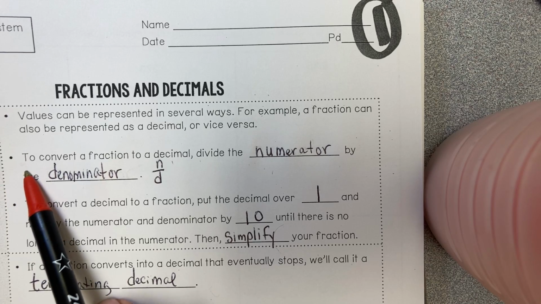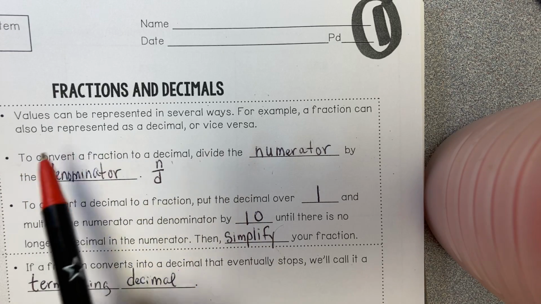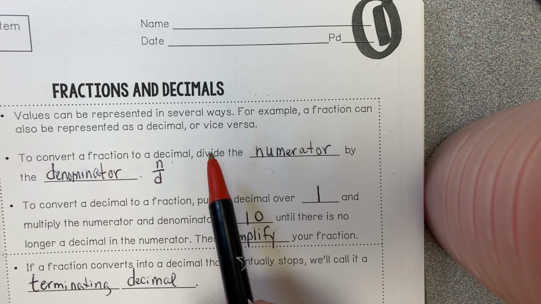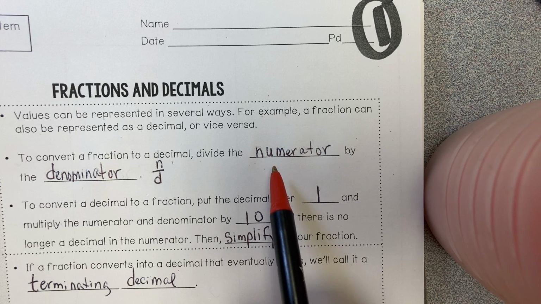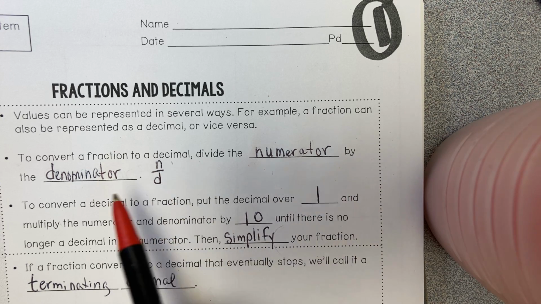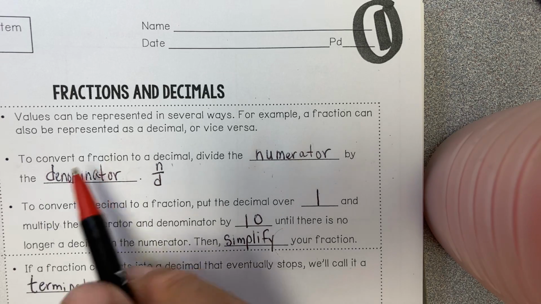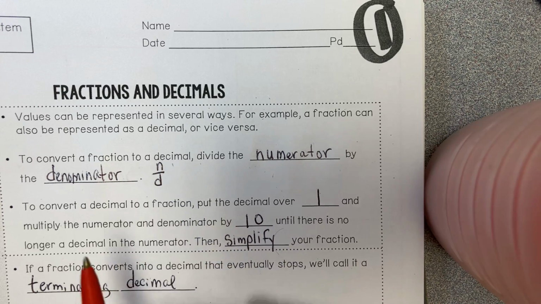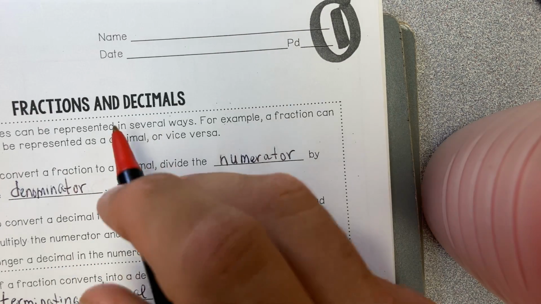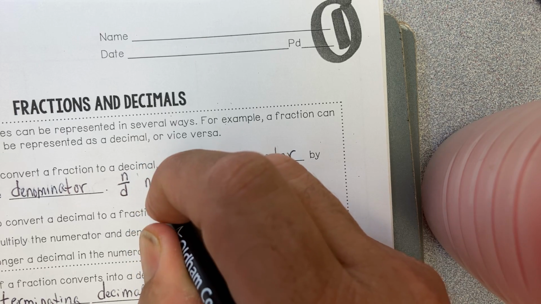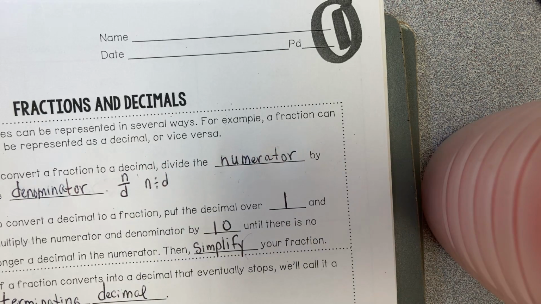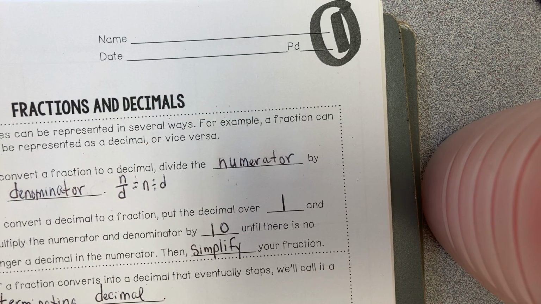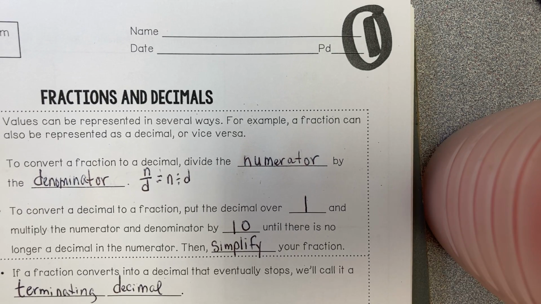Let's start at this bullet point. I'll read, and then I'll kind of stop and show you when you should be filling in. To convert a fraction to a decimal, divide the numerator, which is the top number, by the denominator, which is the bottom number. So for those of you that don't remember, I wrote this little fraction, n over d, numerator over denominator. That actually means n divided by d. For those of you that don't know, that is actually what a fraction is. It's a division problem. A fraction means the top number divided by the bottom number.